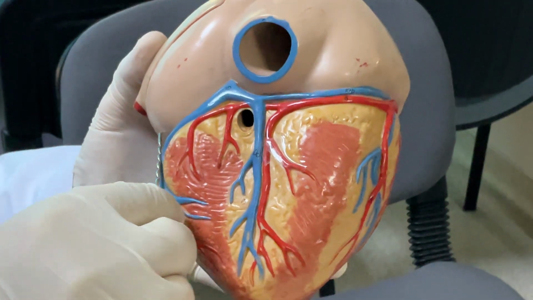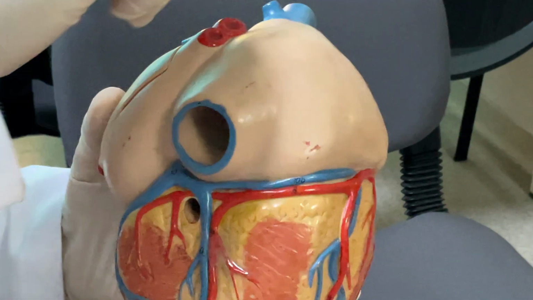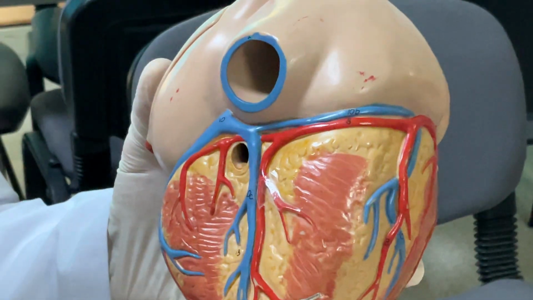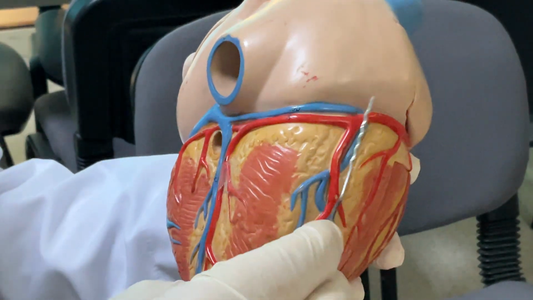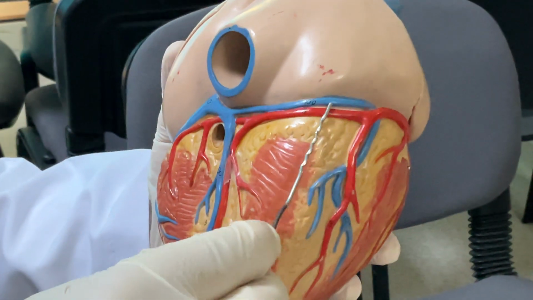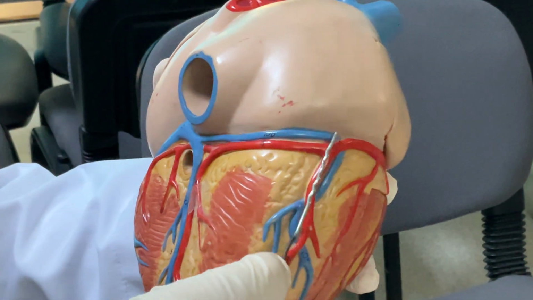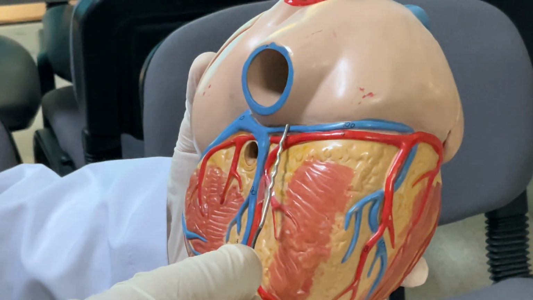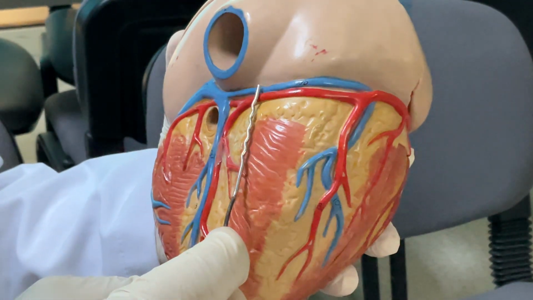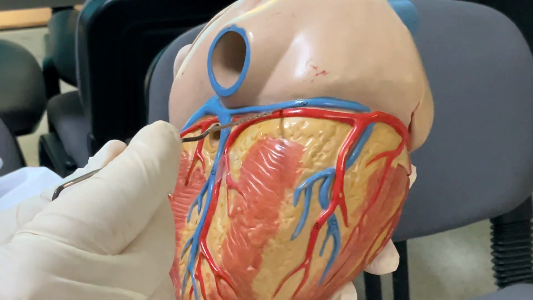The coronary sulcus separates the base of the heart, or the posterior surface of the heart, from the diaphragmatic surface. Now here you see the posterior right half of the coronary sulcus, in which we have the right coronary artery and the small cardiac vein.